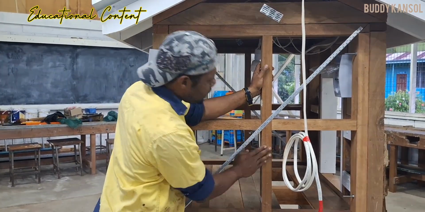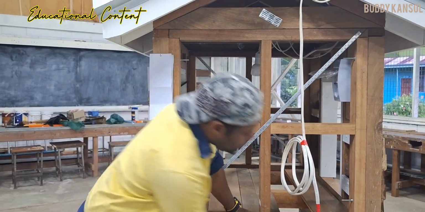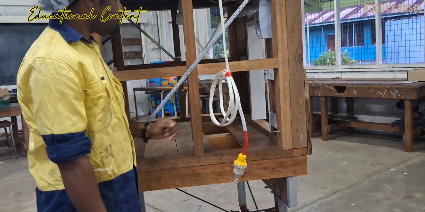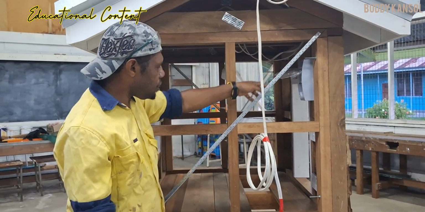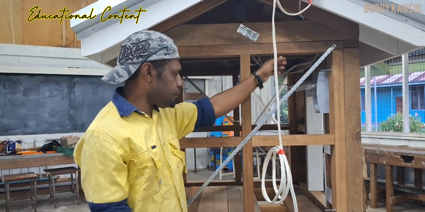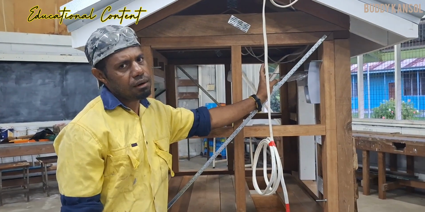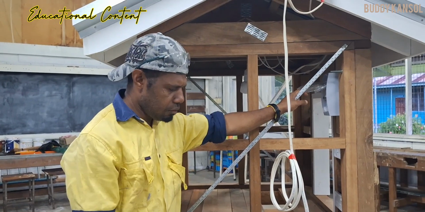For example, this one, we have the stumps. This is the bearer, this is the floor joist, and the list goes on. This is the bracing, steel bracing. Before, they used small timbers as brace, but now with the technology change, we have the steel brace. So that's under building construction.